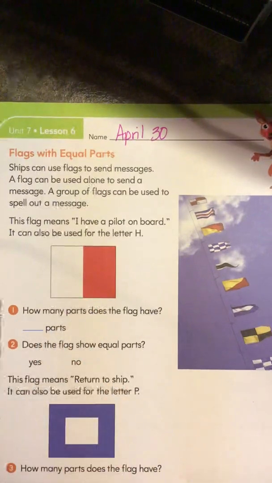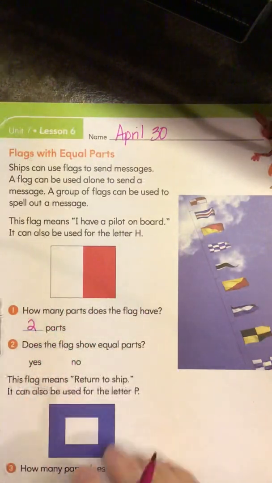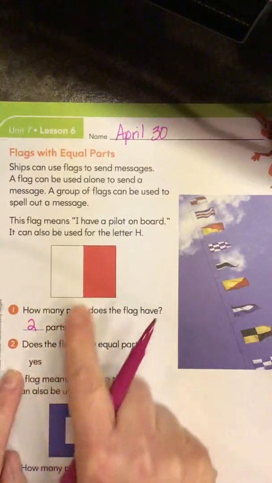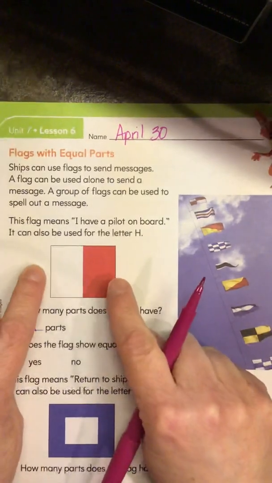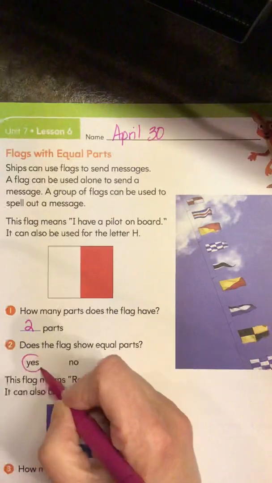Okay, so let's look at that flag. How many parts does the flag have? How many parts do you see? All right, we see 2 parts. Now looking at this flag, does the flag show equal parts? Remember when we talked about equal parts, they're the same size and the same shape. So are these 2 parts equal? Very good. Yes, they are equal.